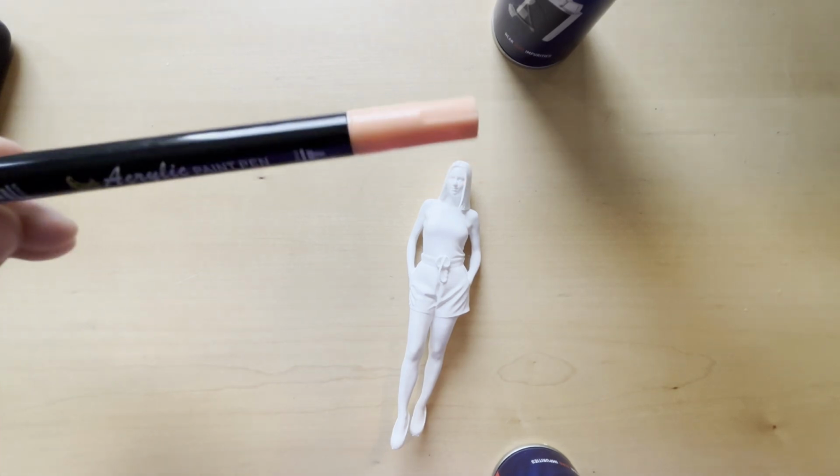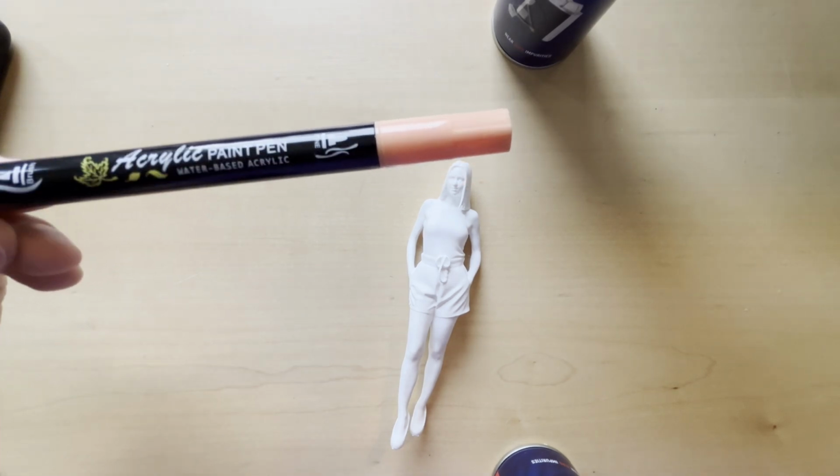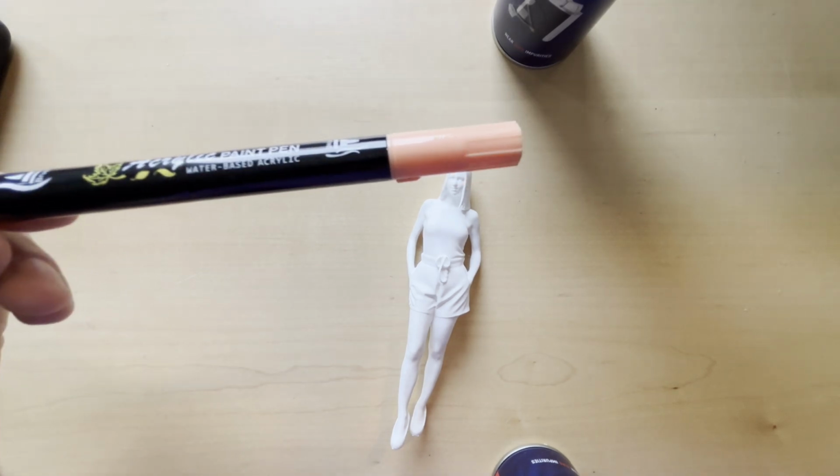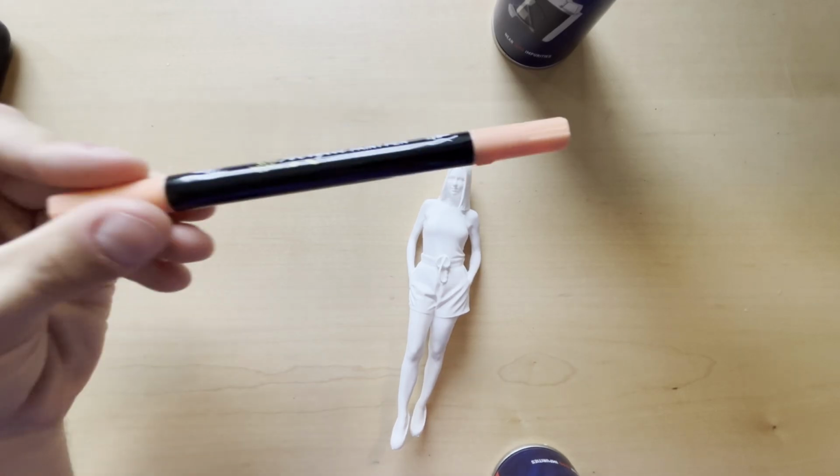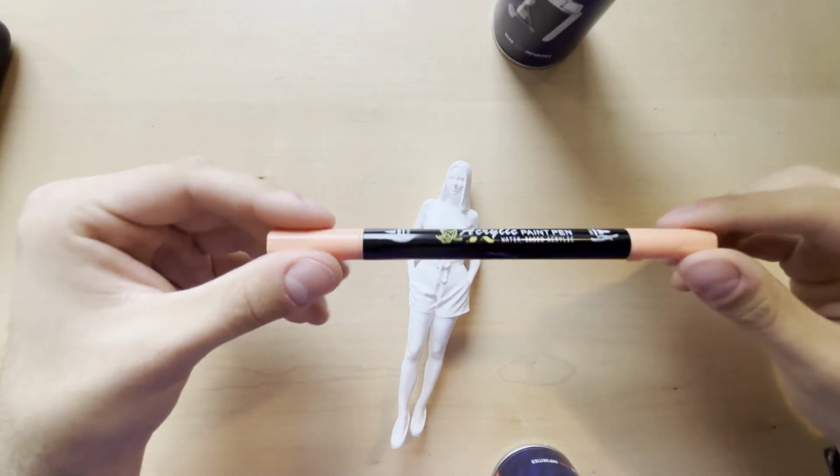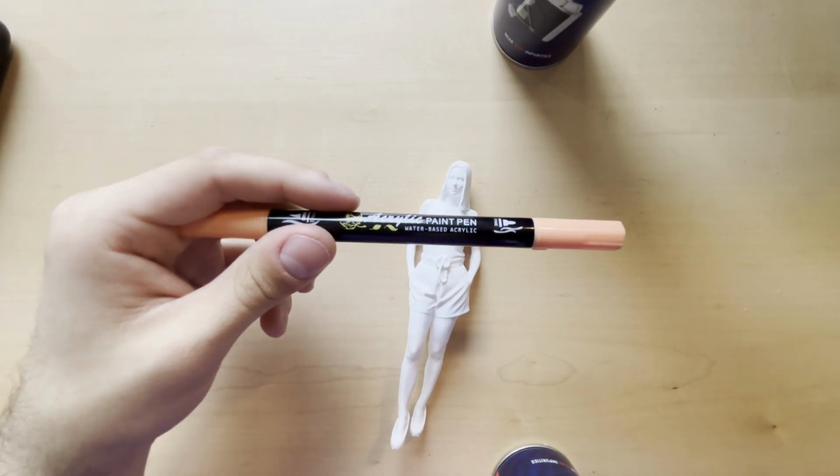For the colors I use some acrylic paint pens, which are water-based acrylic paint, and yes, let's get started with the painting.